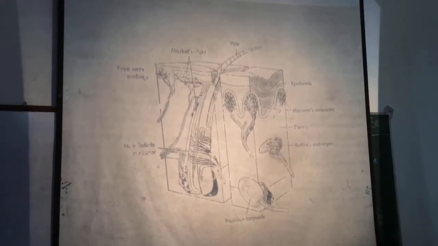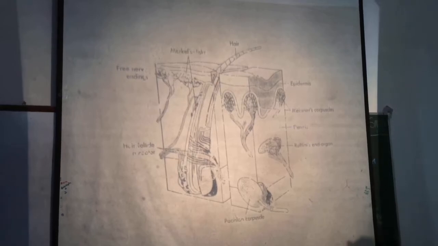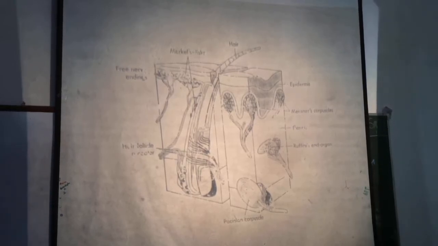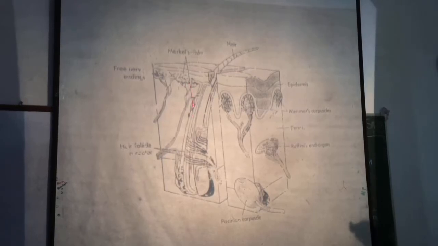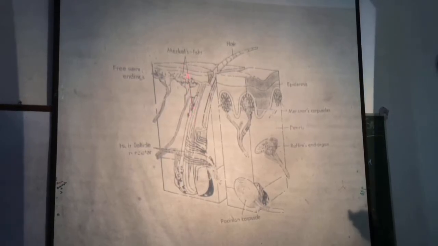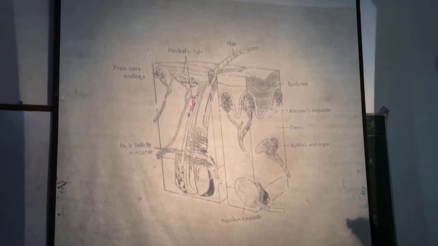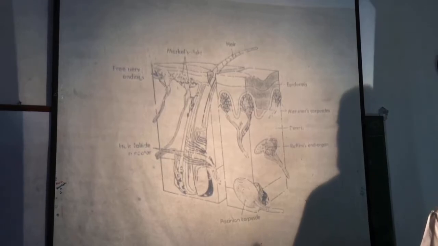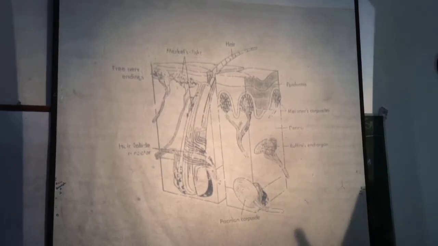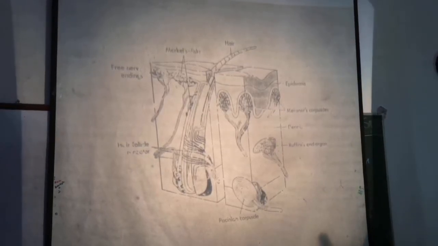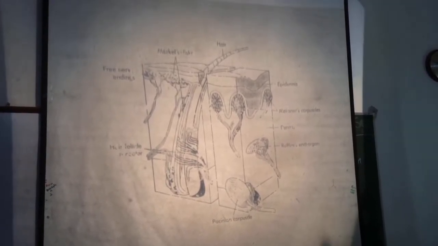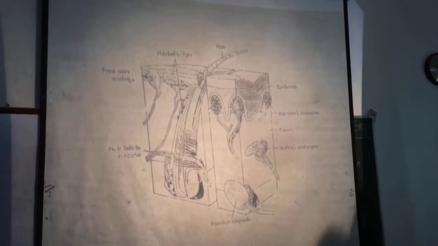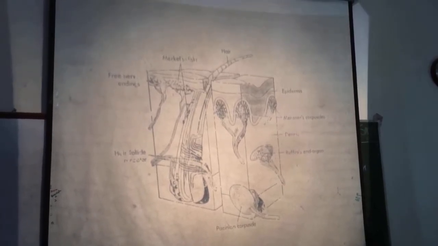The next receptors which are non-encapsulated, without capsule, these are the Merkel discs. Merkel discs are present in groups, clusters, in the epidermis of the skin.